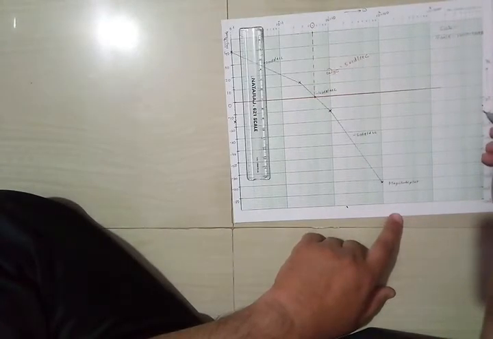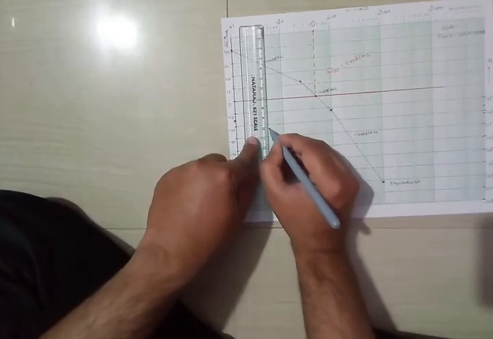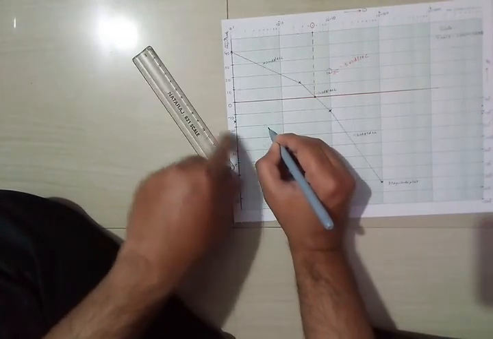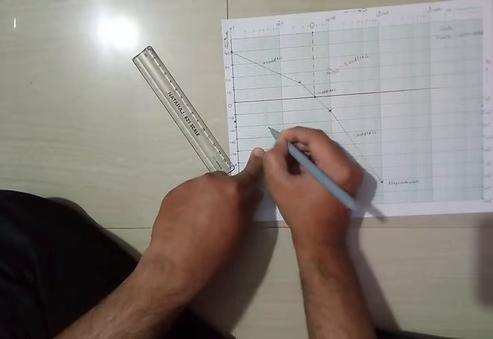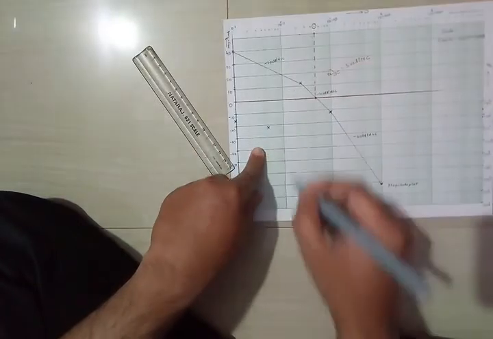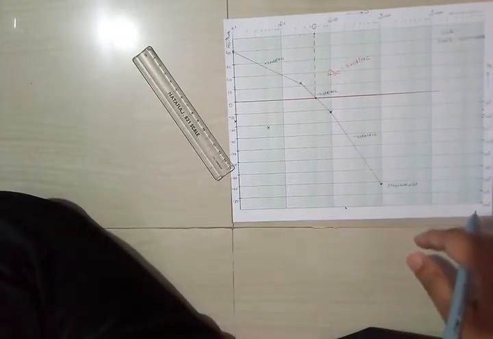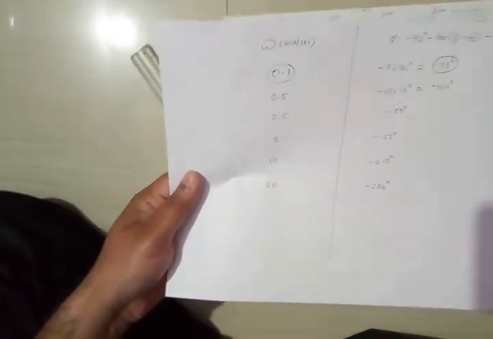This is 100, and one division indicates 4 degrees, minus 100, minus 104. So minus 104 will be somewhere over here, exactly coinciding with 0.5 radians per second. Similarly, we'll plot all the points according to the table which we have got.